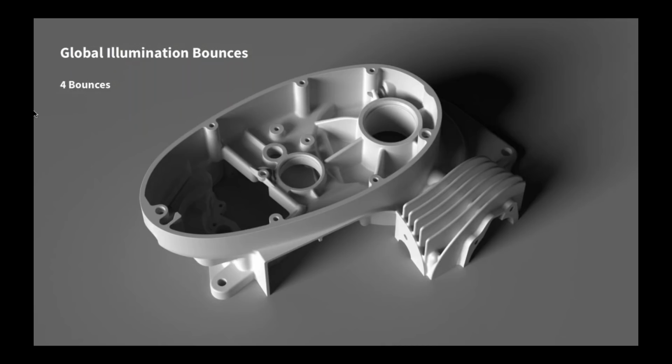If I increase the global illumination bounces further to 4, you can see that this area is brighter still, so it gets more realistic. But as I increase these to 10, you really don't see much of an improvement, while the rendering will actually be slower. So it's a matter of, again, 4 bounces, 10 bounces. It's a matter of balancing the realism versus reasonable rendering time.